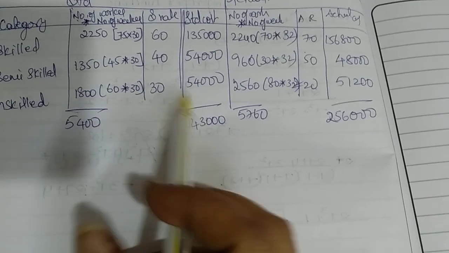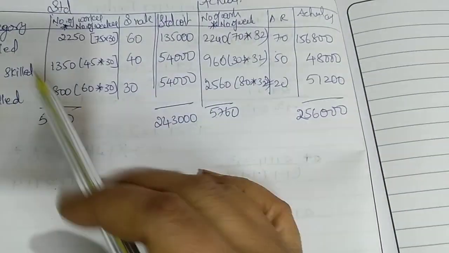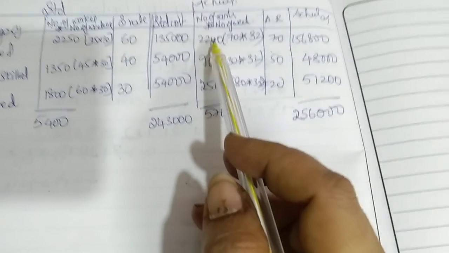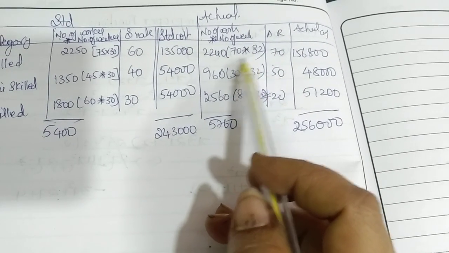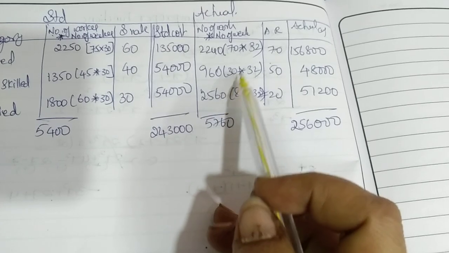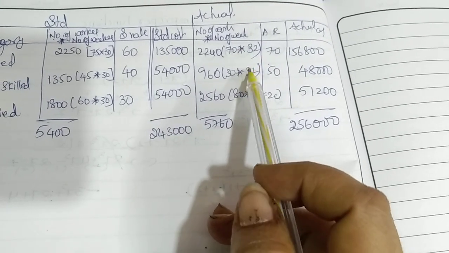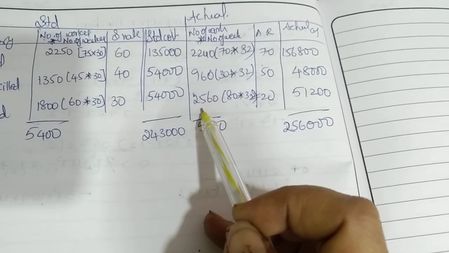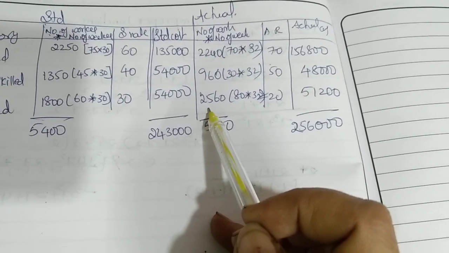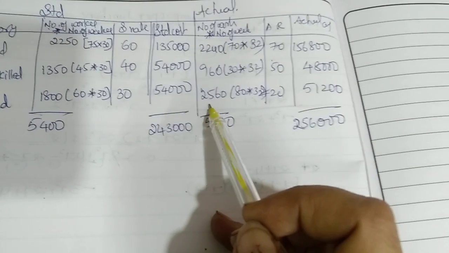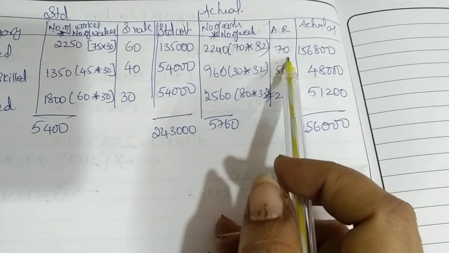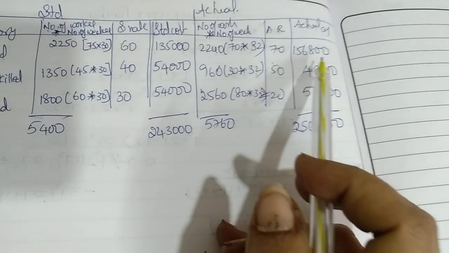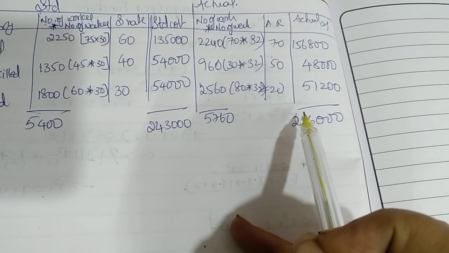So I have made my cost itself, that is number of hours into rate, and we got a cost. Likewise, for actual also we have got 32 weeks. So whatever number of laborers were there, I have multiplied everything with 32 weeks. That's how I got the total hours of laborers who are working for 32 weeks in an organization. And the actual rate is 70 for skilled, 50 for semi-skilled, 20 for unskilled. So when I multiplied, I got my actual cost.